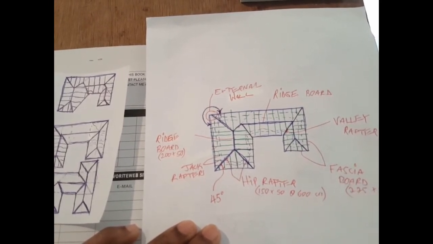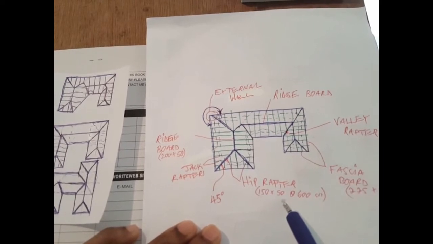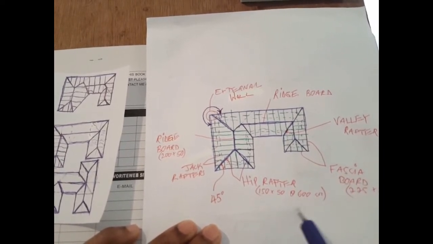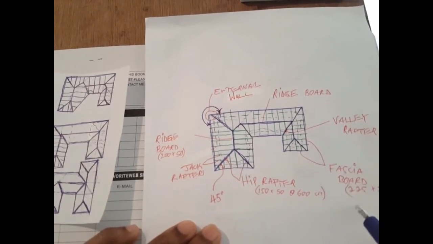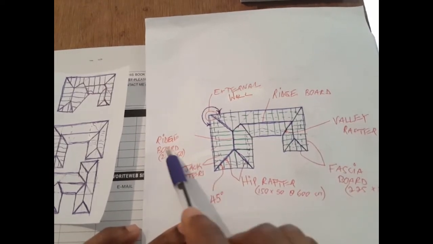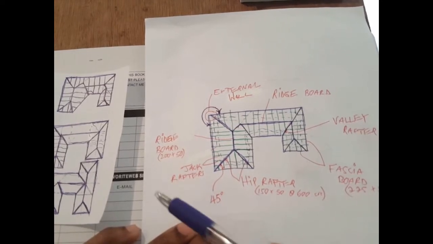Very important, the dimensions for rafters. Rafters are normally 150 by 50 millimeters, and they are placed at 600 millimeters center to center. Okay, the fascia board is normally 25 millimeters thick by 225 millimeters wide. The ridge board is typically 200 millimeters by 50 millimeters.